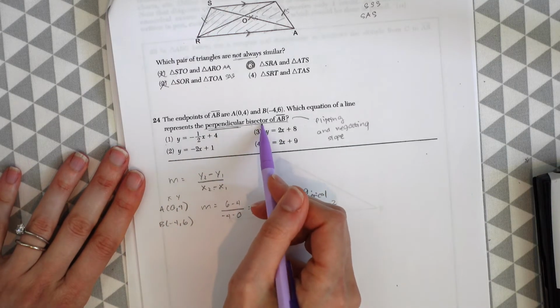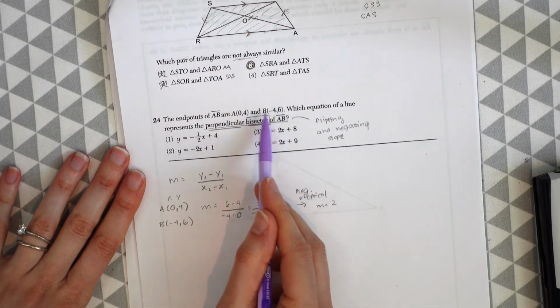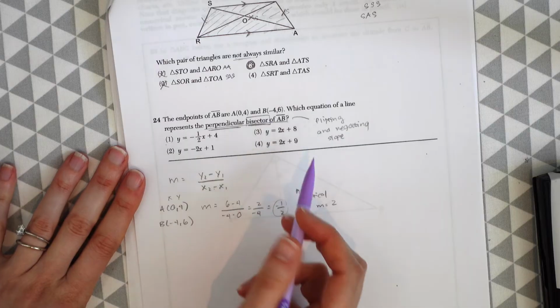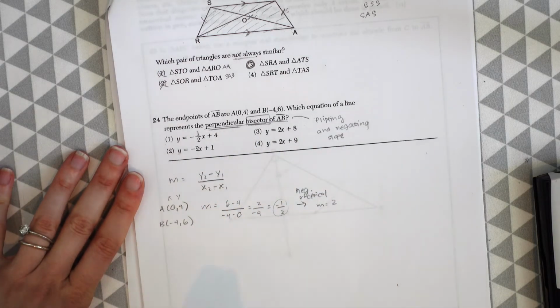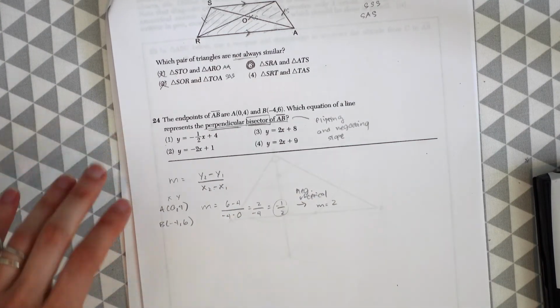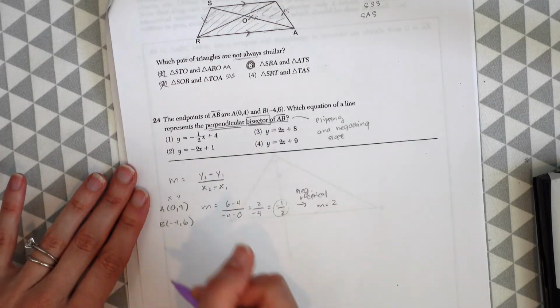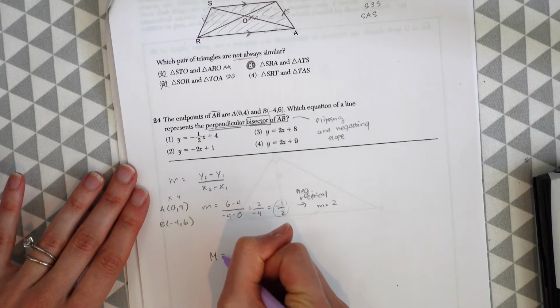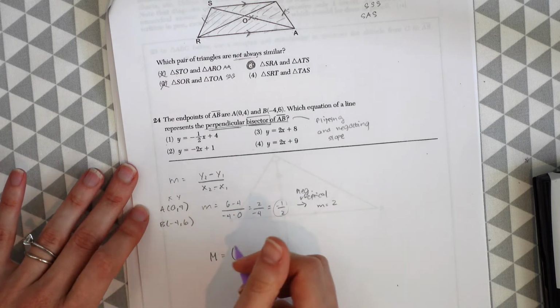So really careful here. This says the word bisector, so that means we're going to be bisecting this line AB at the midpoint. So we're going to be making this perpendicular bisector, a line that cuts AB in half and forms a right angle. That's what a bisector is. So to get this point of the bisector, we're going to find the midpoint. And to do that, we just end up taking the average of both points.